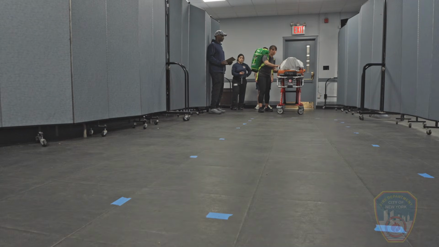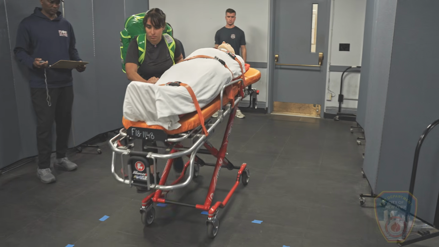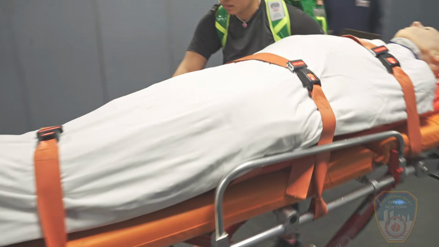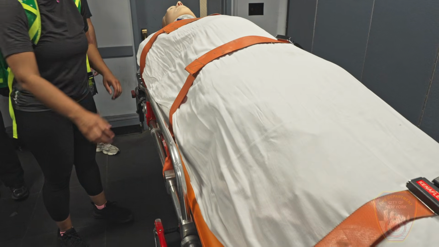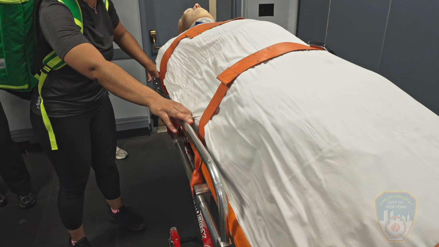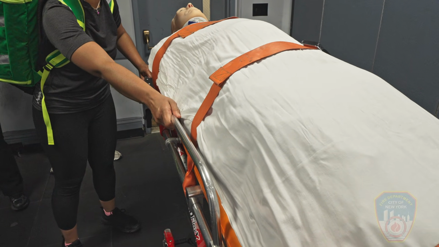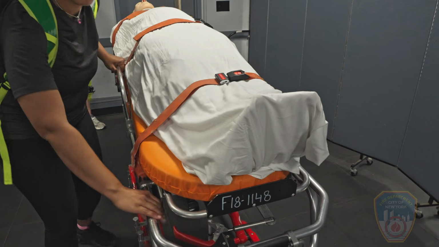Ready, go. On go, you will push the stretcher loaded with a mannequin by holding the side rail until you cross the line marked on the floor. One of your hands must remain on the stretcher's side rail, but the other hand may be positioned at the head or the foot of the stretcher.